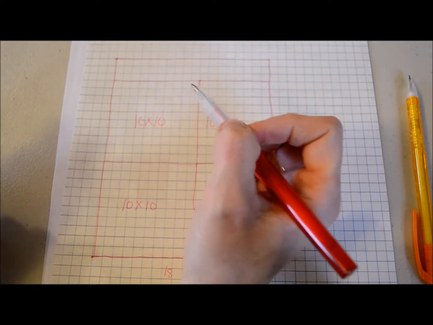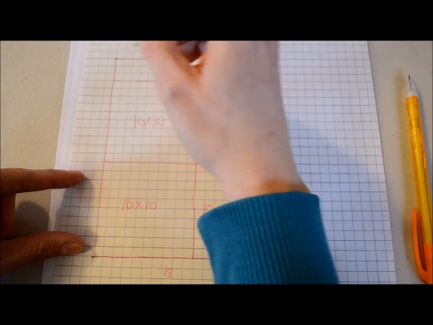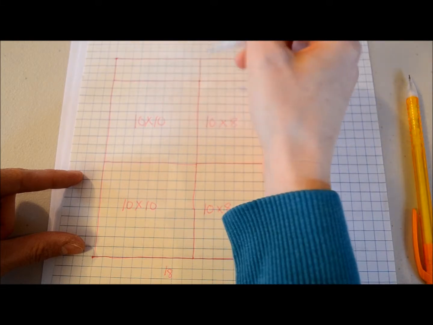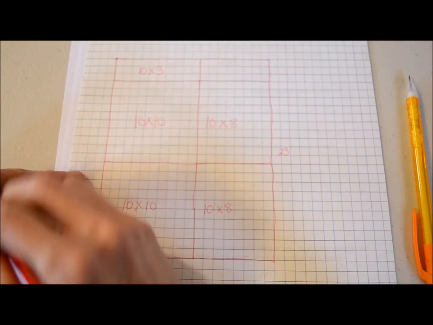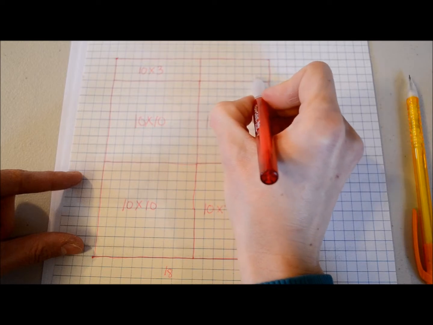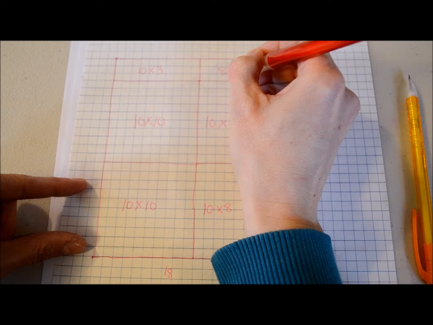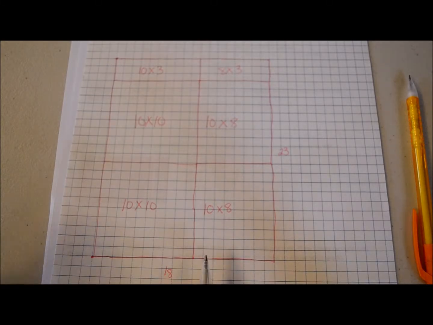Now here we have a little bit of a challenge. We can still carry on using 10 wide, 1, 2, 3, 4, 5, 6, 7, 8, 9, 10, but now it's only 1, 2, 3 high, so this is 10 times 3. And this one is going to be 1, 2, 3, 4, 5, 6, 7, 8, 8 times 1, 2, 3. So now we've broken up our array into manageable times tables. So now we have to start listing those times tables at the side.